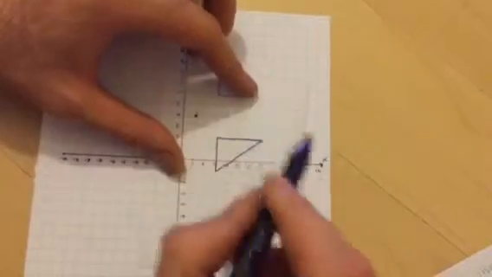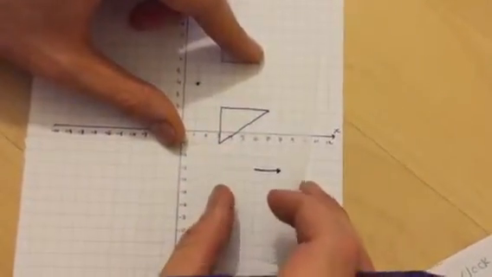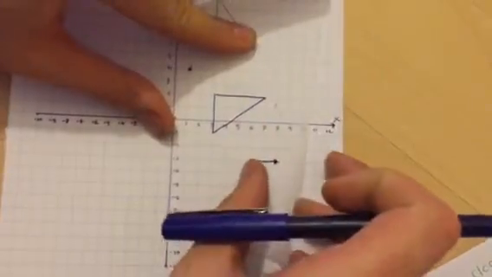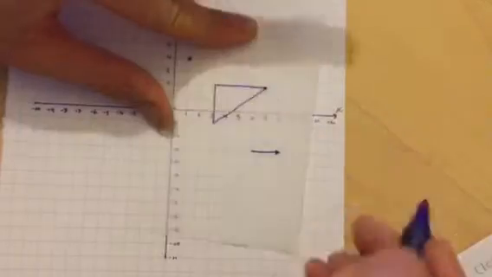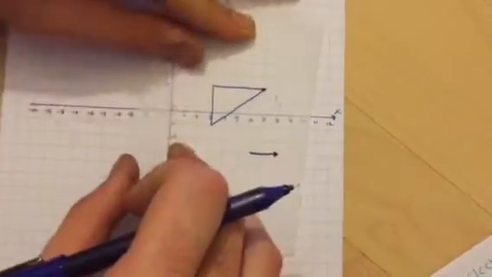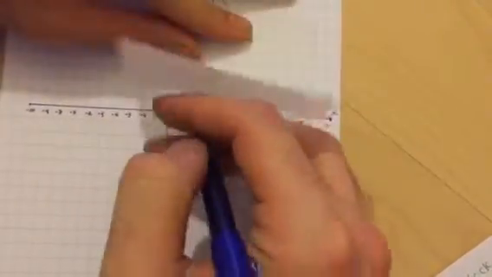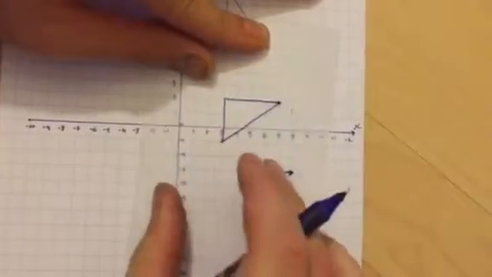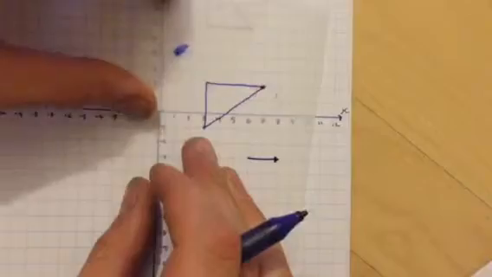Your next step would be to keep the tracing paper on your paper and draw in the points on the paper. This point here is there. Make sure it's there. Now this point here, if you flip the tracing paper over, is over here. And the last point is over here. Flip the tracing paper over.